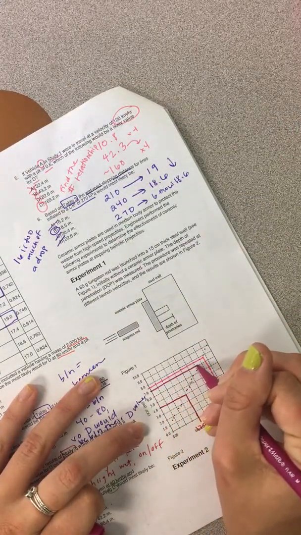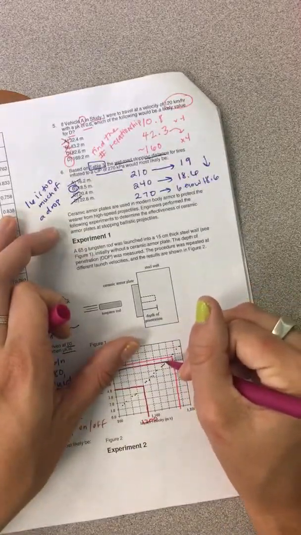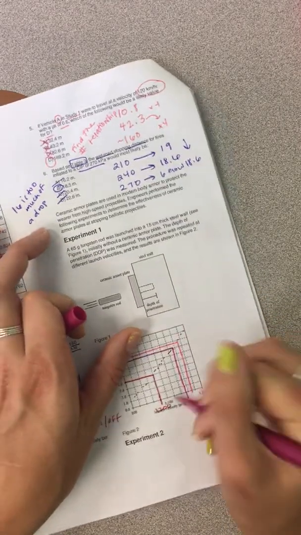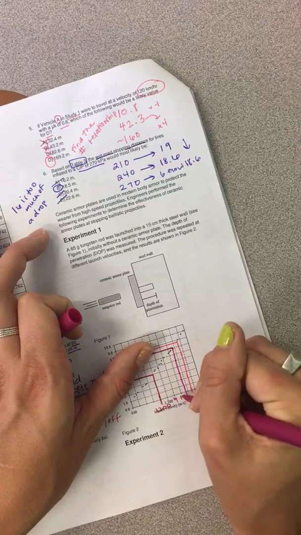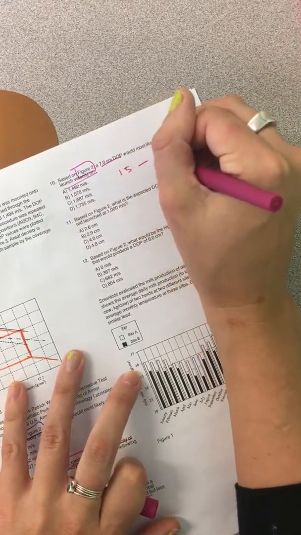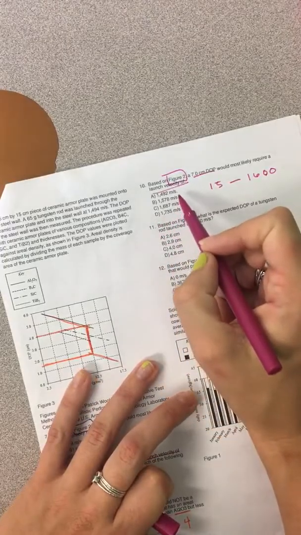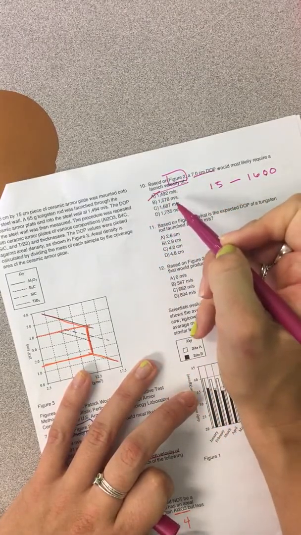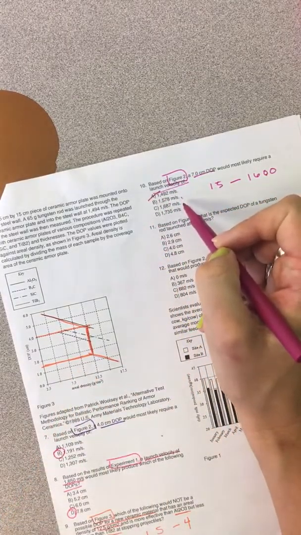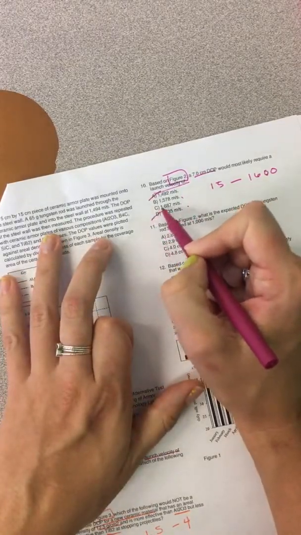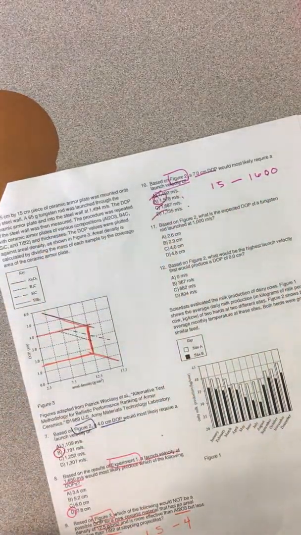And the last one, based on figure 2, a 7 centimeter DOP would most likely require a launch velocity of. So I'm going to go to 7 centimeters. That would hit the line right about there. Trace that down. So 1300, 14, 15, 16. So that means it's going to be between 15 and 1600. All right, so 1492, that's too little. 1578, maybe. 1678 is too high. 1735 is too high.